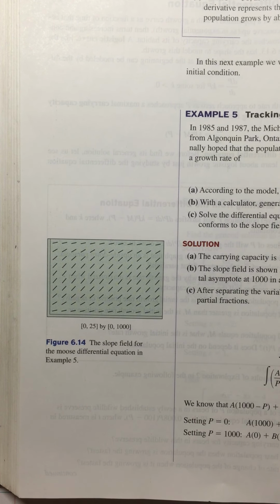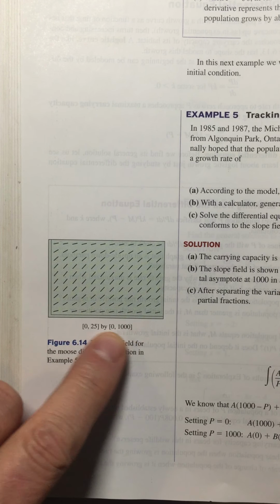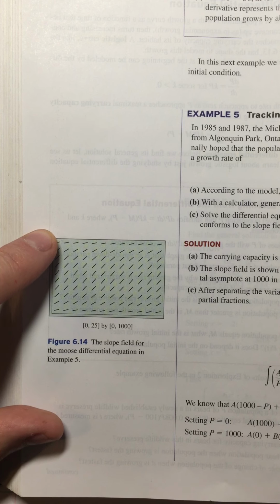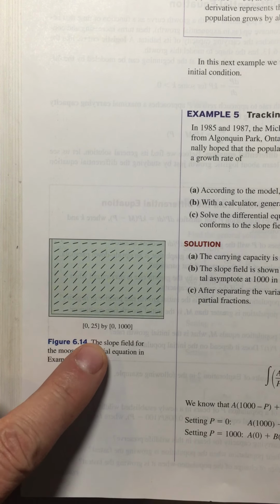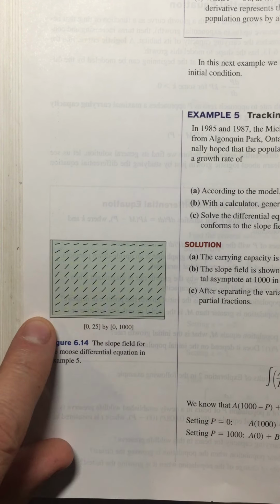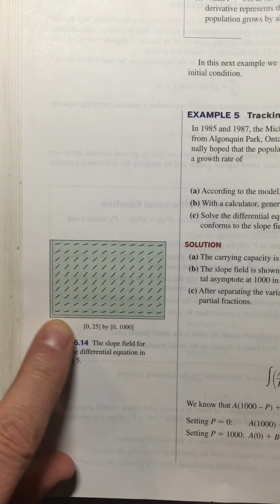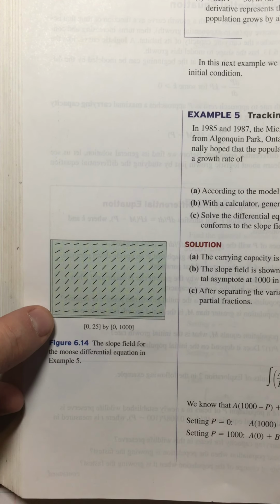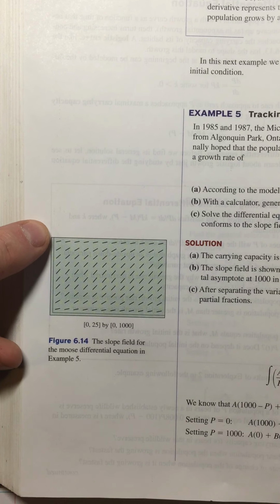This is a slope field for the moose. It says it's 0 to 25 by 0 to 1,000. It's not clear, but the 0 to 25 must be the x-axis, so that must be time down here. They're not terribly clear about that. I think this is time down here, 0 to 25. This is population, 0 to 1,000. The maximum population is 1,000.